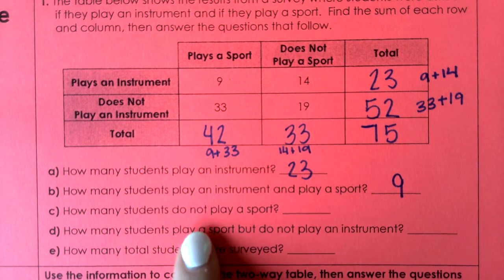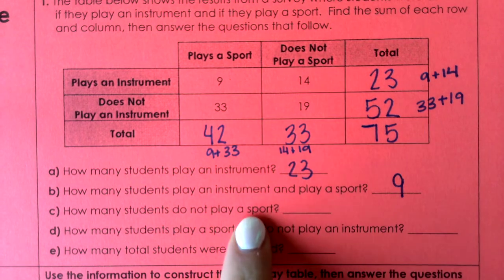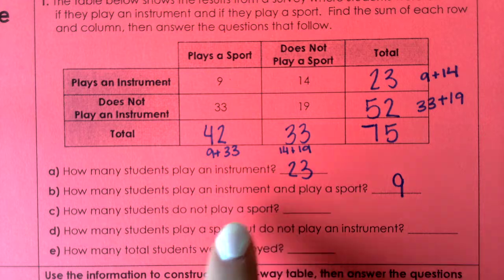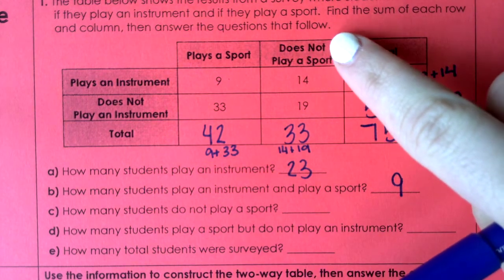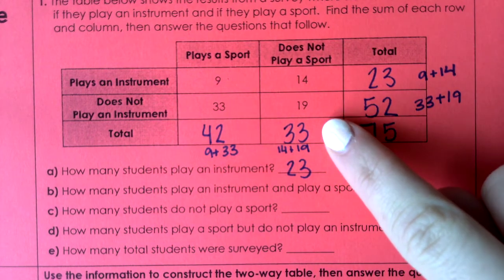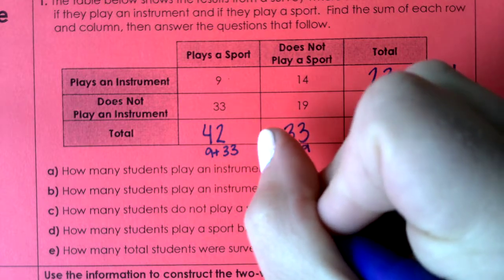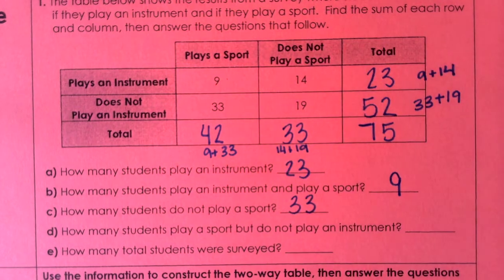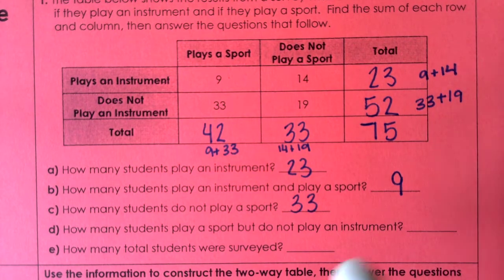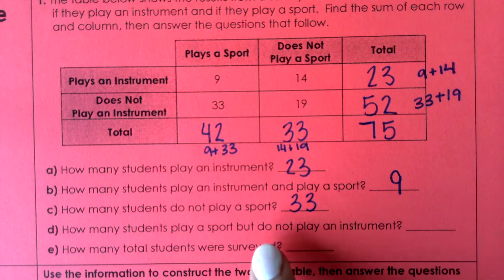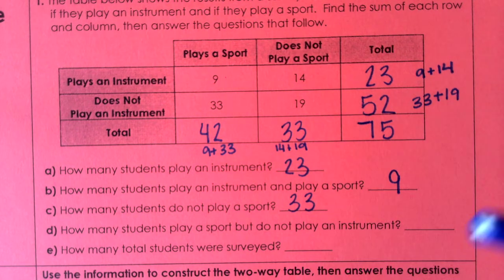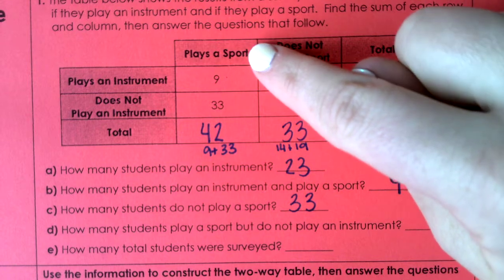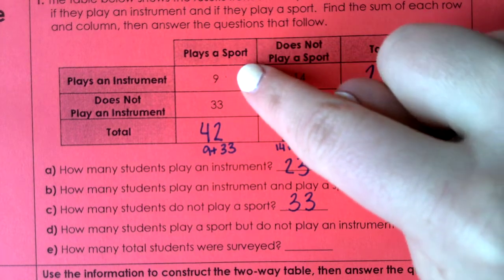Now I want to know how many students do not play a sport. 33, because I go to does not play a sport, and I look on the bottom, and that's a total of 33. How many students play a sport but not an instrument? So I want to know plays a sport. This one plays an instrument.